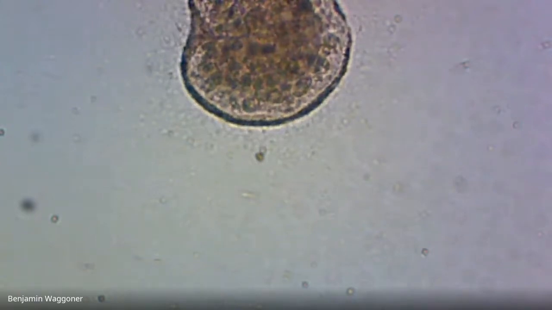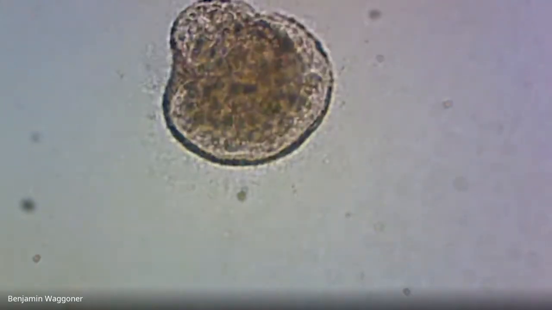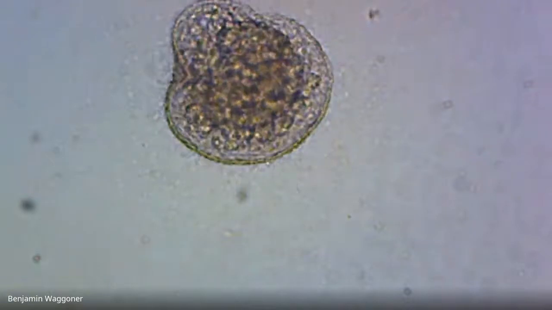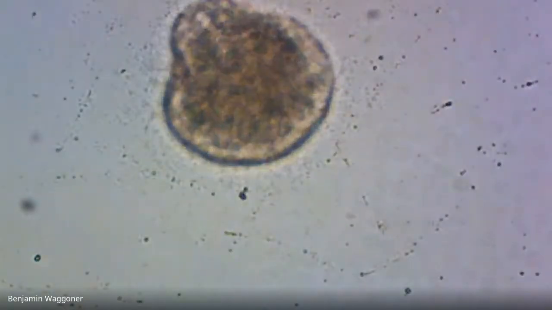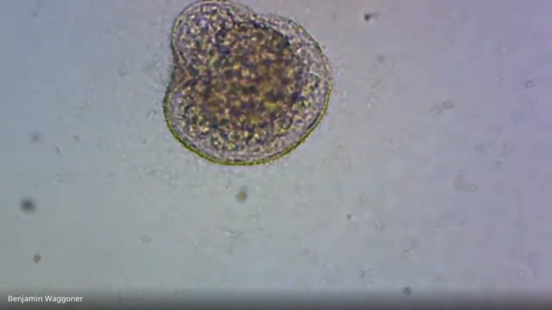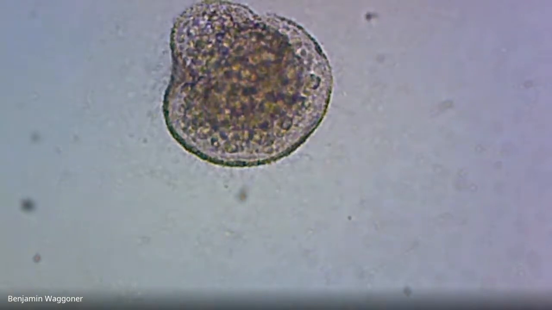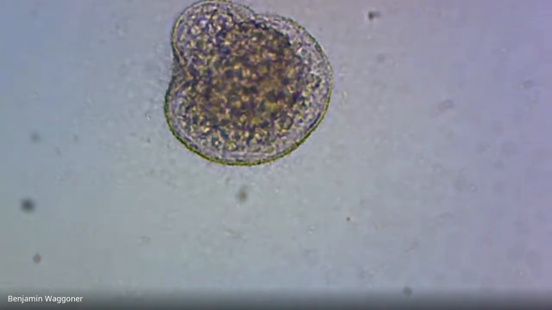And that's the right shape to be a prism larva, but I can't see a clear gut on the inside. So if I had to call it, I'd guess something went wrong with gastrulation there.